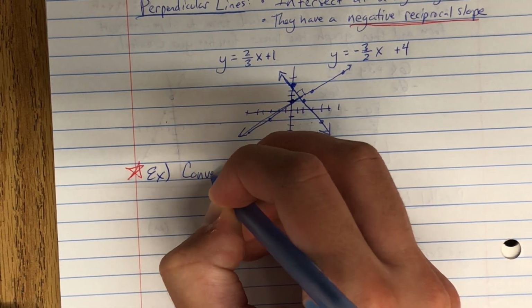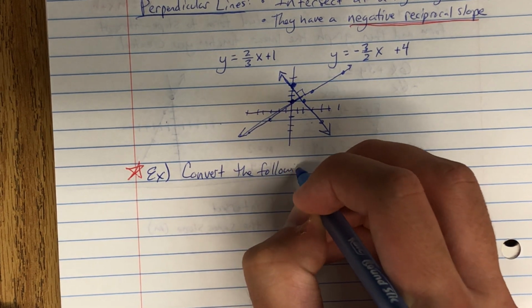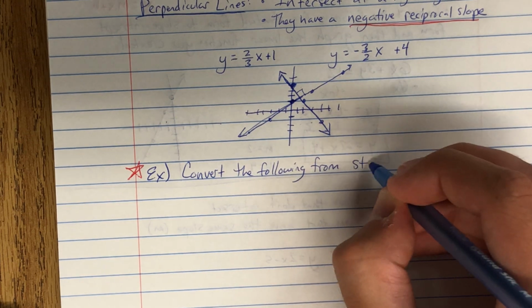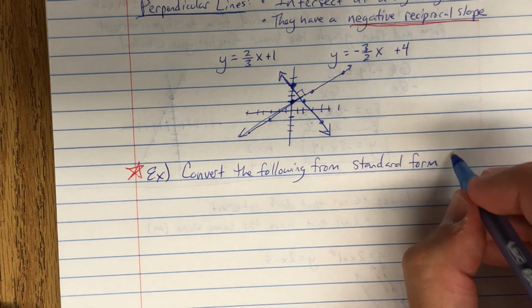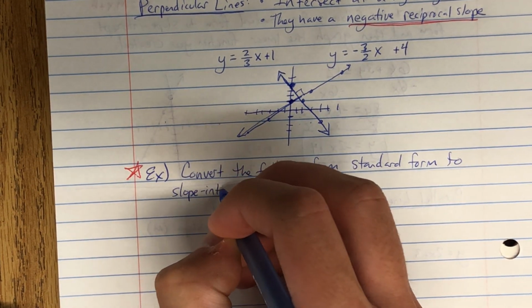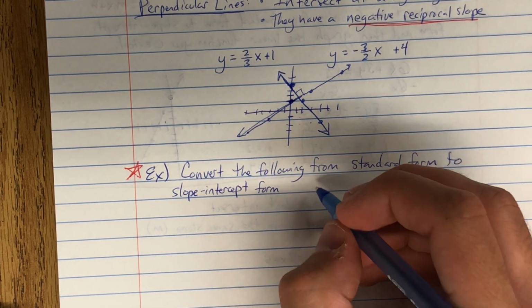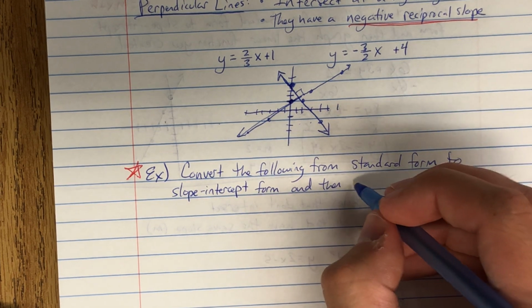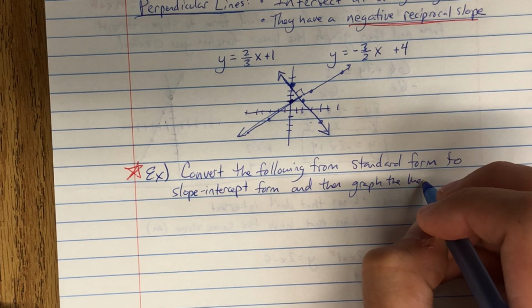So our problem here is convert the following from standard form to slope-intercept form, and then graph the linear.